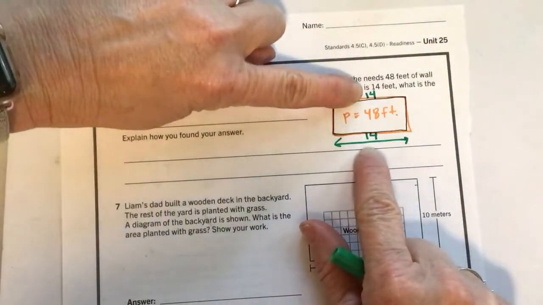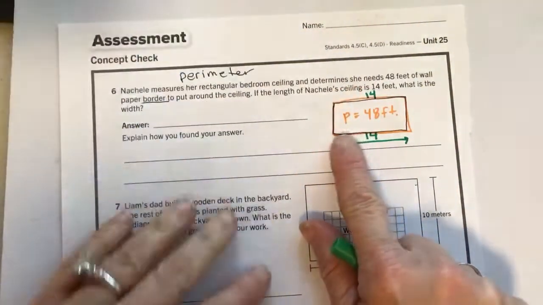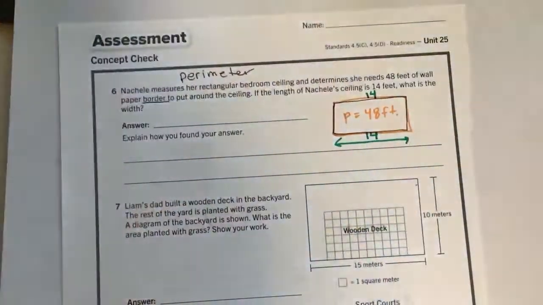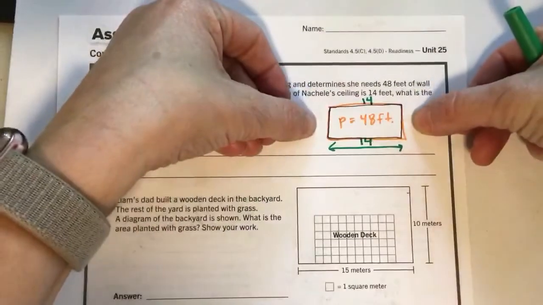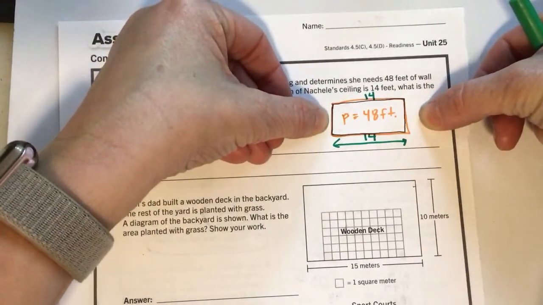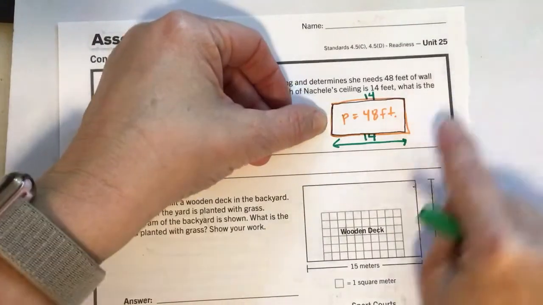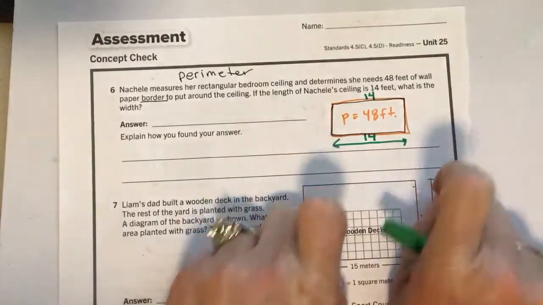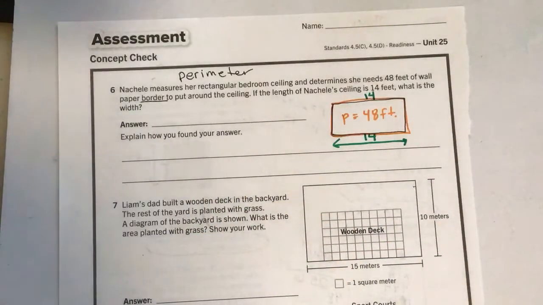Think back to our strip diagrams. When it gives us the total and then gives us two parts, we're going to be subtracting because what we've got to do is figure out what these two sides are. I tell you what I want you to do. I want you to pause it and see if you can figure out what this side is and what this side is based on the information we have. Go ahead and pause it now.